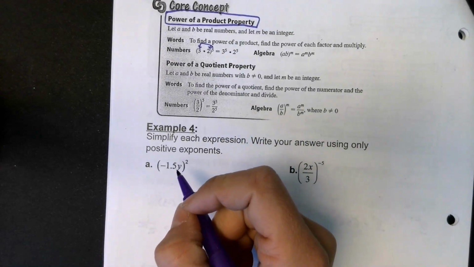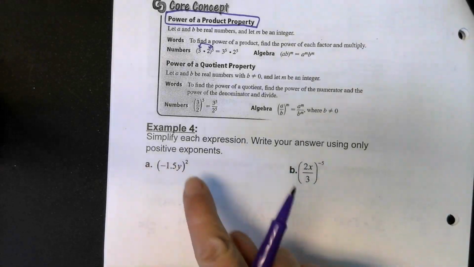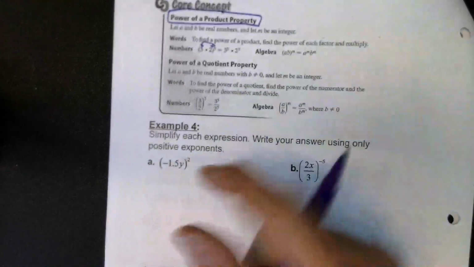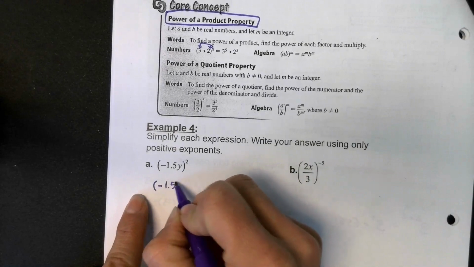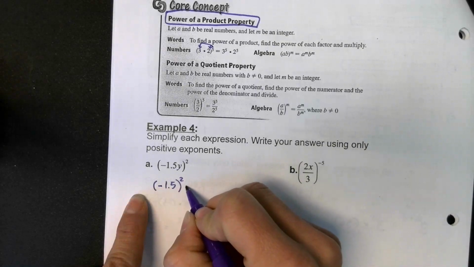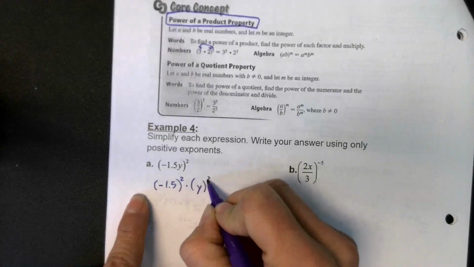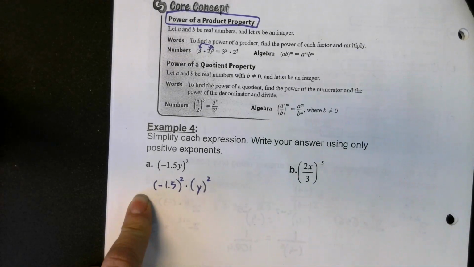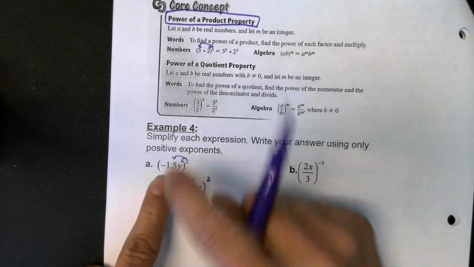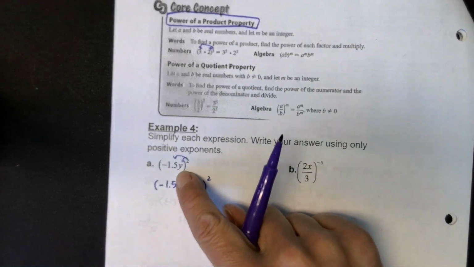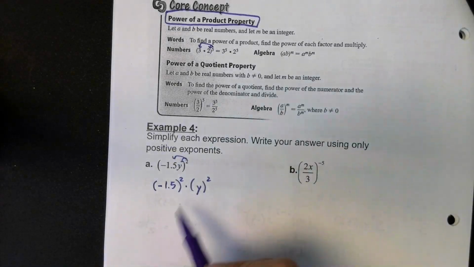We have negative 1.5 times y, right? Can you see that? So you're going to rewrite them as negative 1.5 to the power of 2 times y to the power of 2. It's almost like distributing that power. And notice the negative is originally in the parentheses, so it's going to stay there.